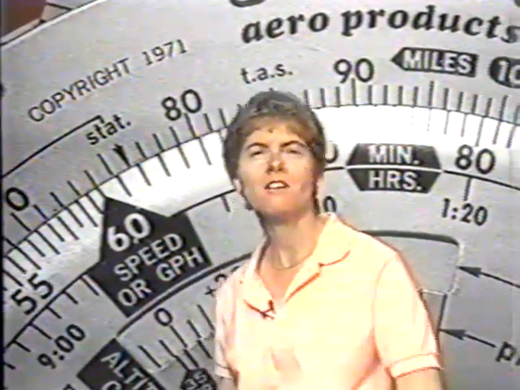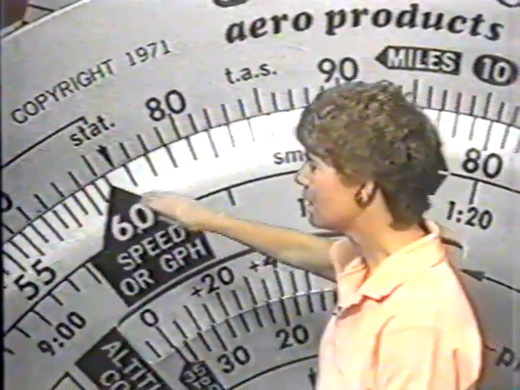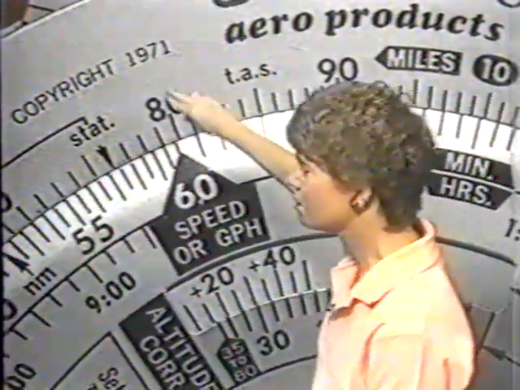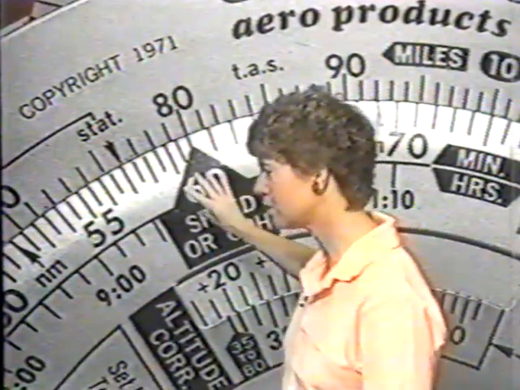And how fast are we going? We're going 80 knots. So set that in a ratio. Look on the outside scale of the flight computer and find 80 knots. Move the inner scale until the 60 minutes is underneath the 80 knots. We're setting our speed in by setting a ratio in, a ratio of 80 nautical miles in 60 minutes.